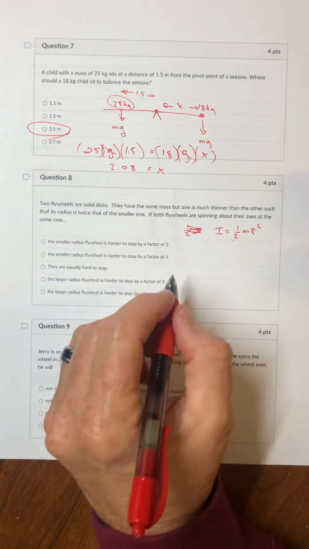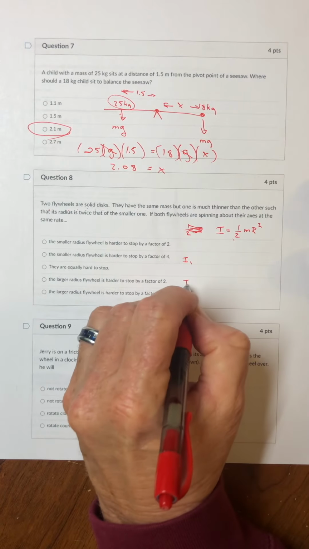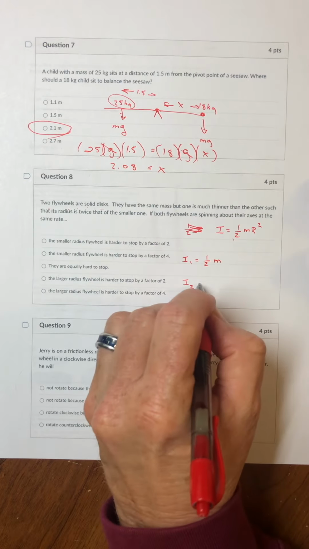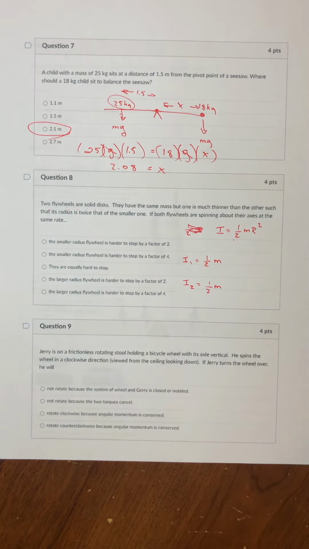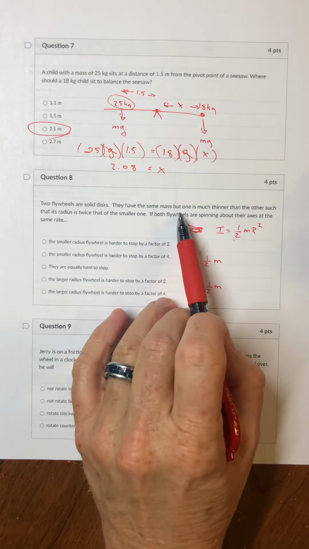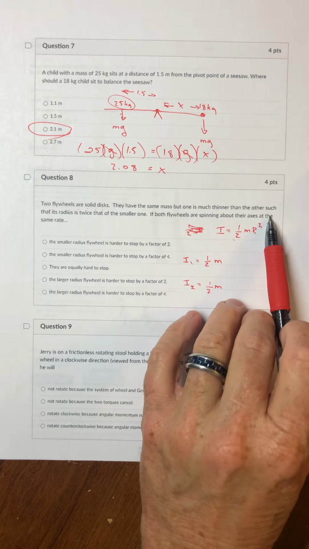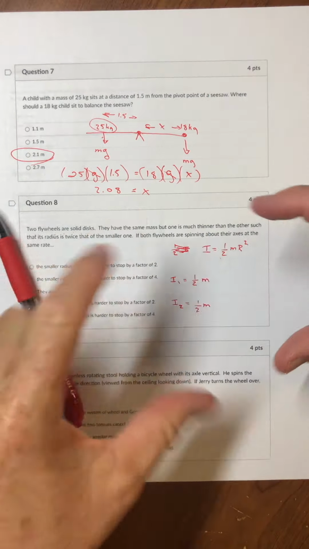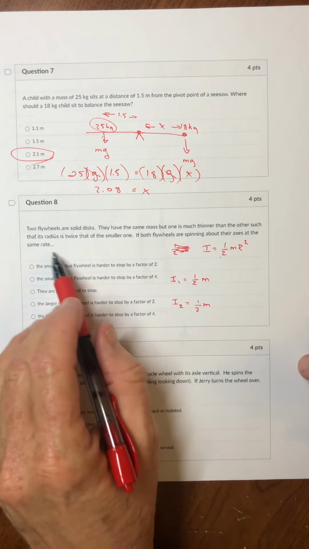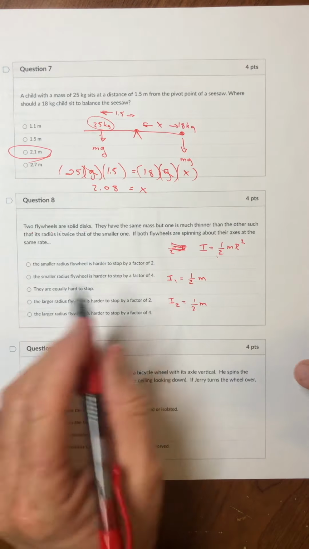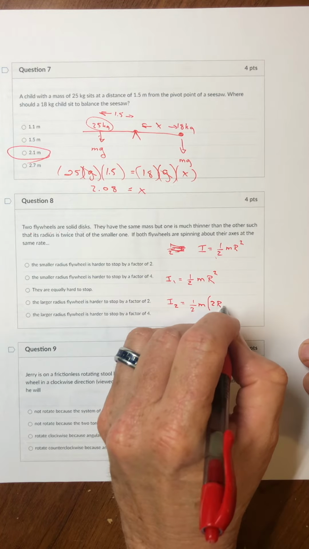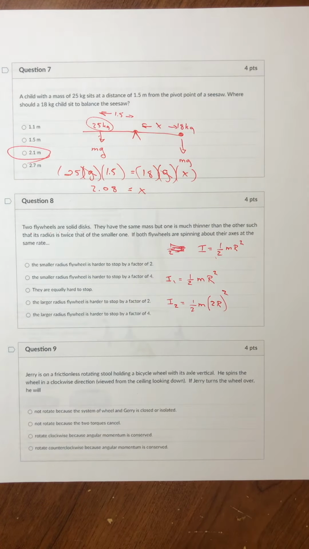So in other words, if I was doing a calculation, I'll call this moment of inertia 1 and moment of inertia 2. I would have 1/2 m, and then over here for the second one, I'd have a 1/2 m. And they both have that same mass. However, even though they have the same mass, one is thinner than the other. And so that means you get the same mass, you make it thinner, and you have to stretch out the radius. The radius is twice the smaller one. So I'll call r the radius of the smaller one, and so the bigger one has a radius of 2r.